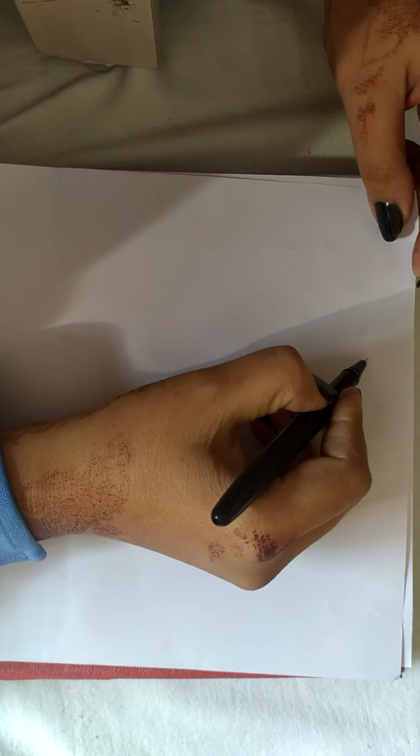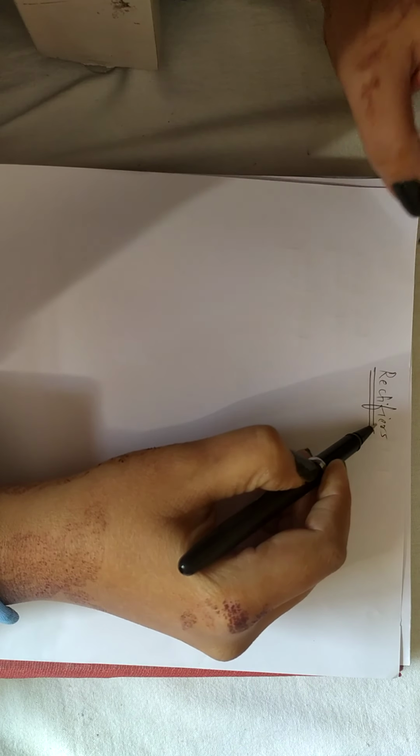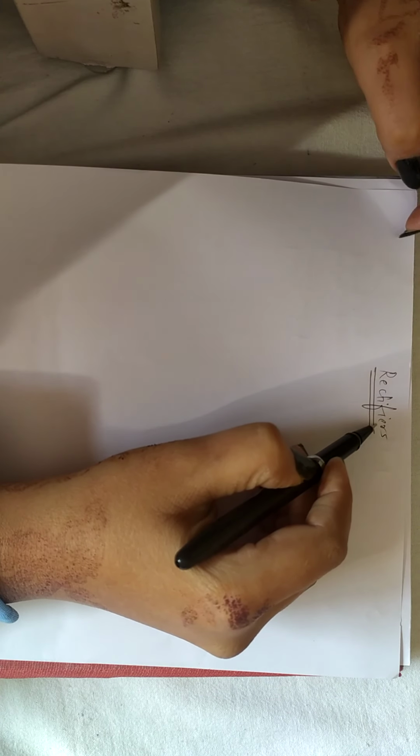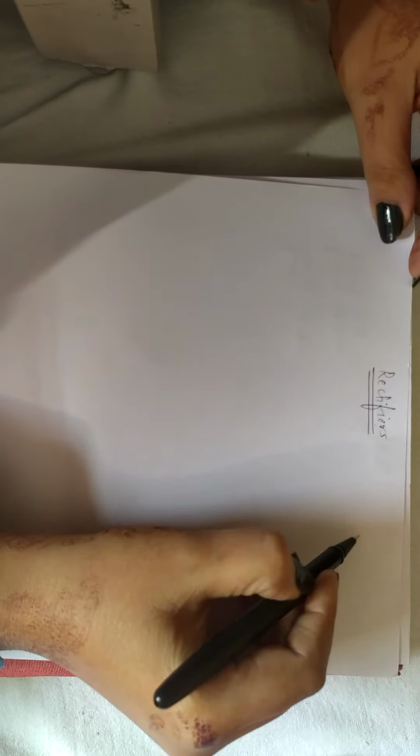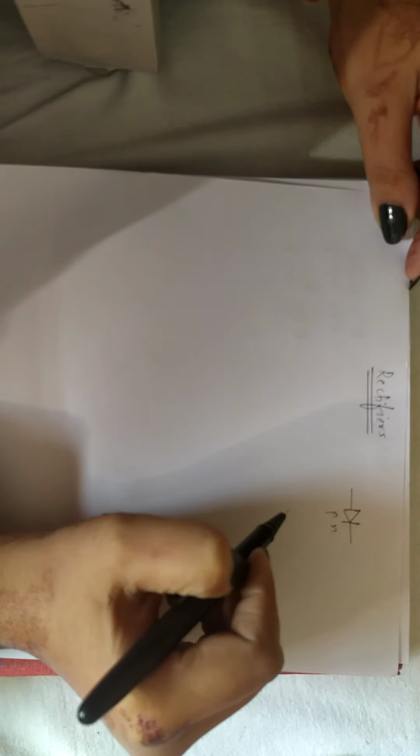Hello everyone. The topic for today is rectifiers, in which we use diodes. We have discussed in the last classes what a diode is. When a p-type and an n-type semiconductor are joined, a diode is formed. Now this is your p-n diode.